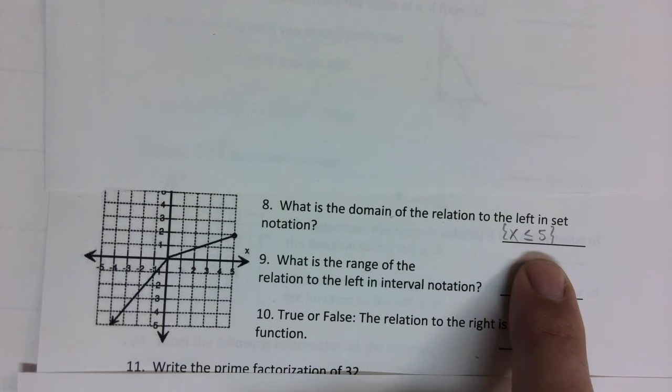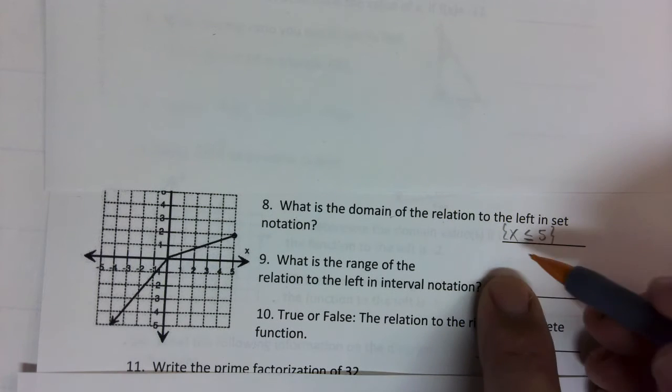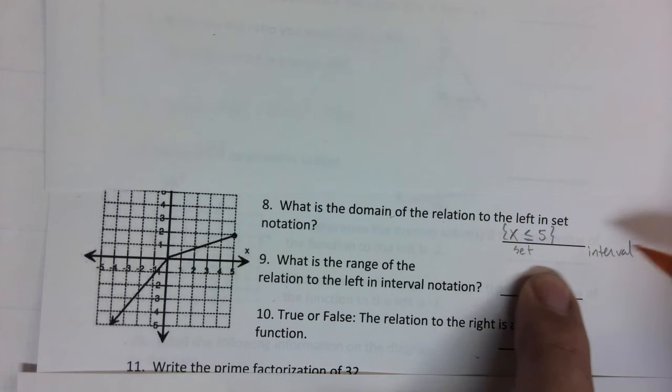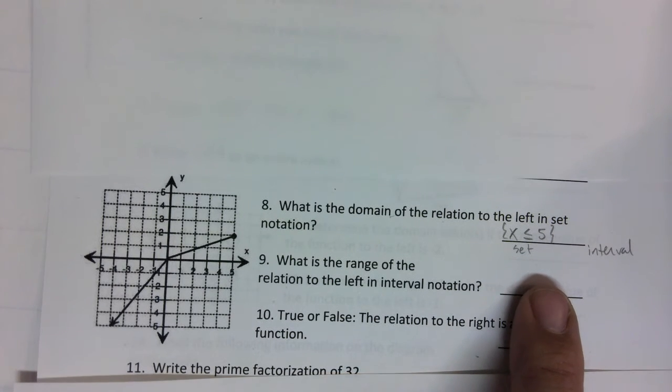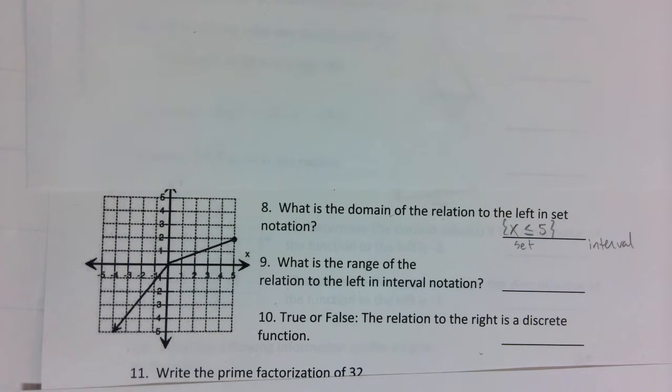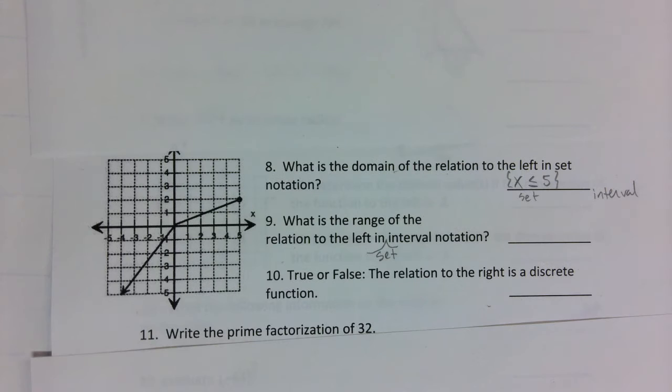Now, it's not on this question, but what about this? So this is set notation. What about interval notation? What if we had to give the domain in interval notation? What would it be in that case? So think about it, type it. If you had to do this in interval notation, how would you do that? I already told you which symbols to use. Interval notation, think about it. Might take a little bit. Let's see here.